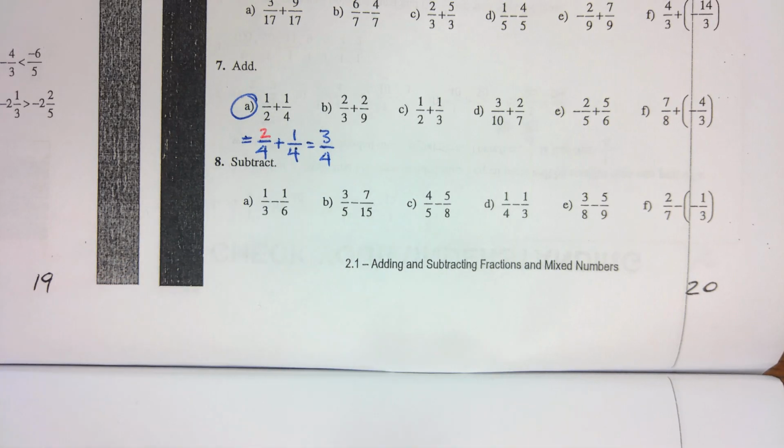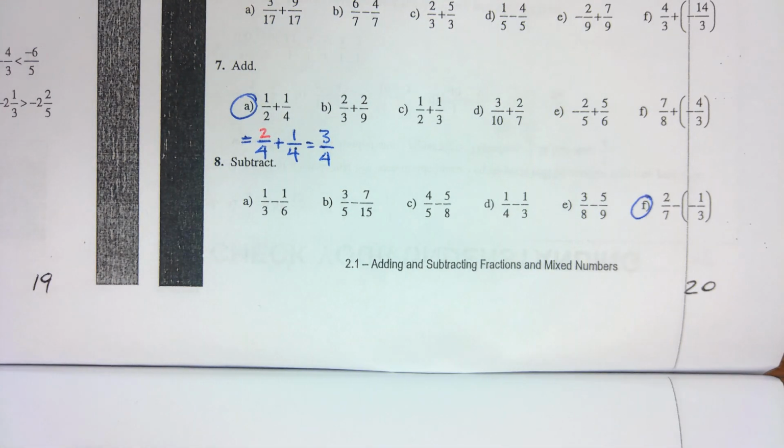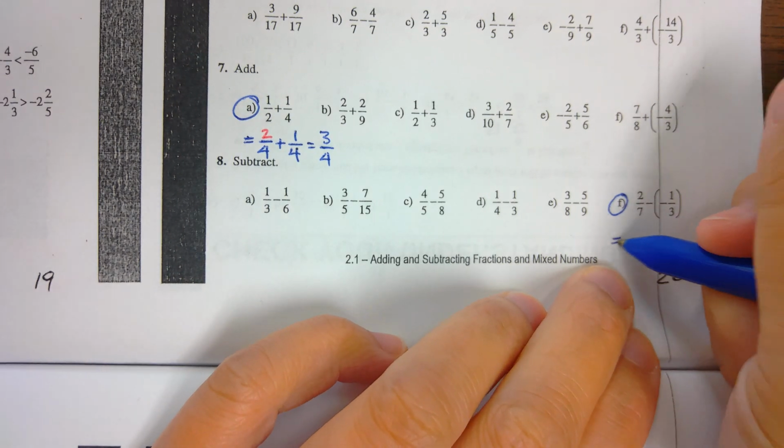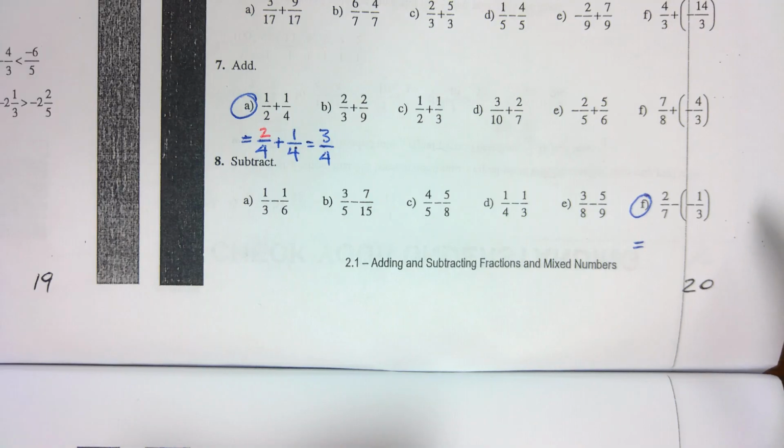So when you add or subtract, you need a common denominator, and then the denominator stays the same. Let's try this one right here. Same idea, but with the subtraction. Okay, this one is a little trickier because of the negative signs. Okay, so somebody who hasn't said much today. Eric, you haven't said much?